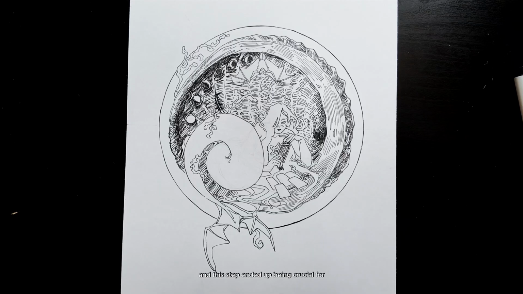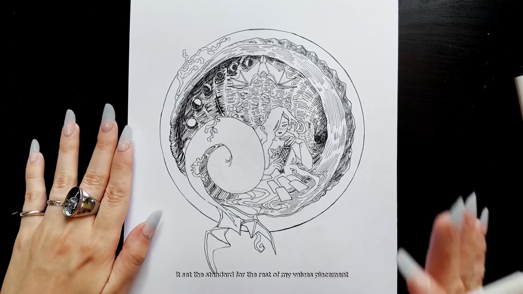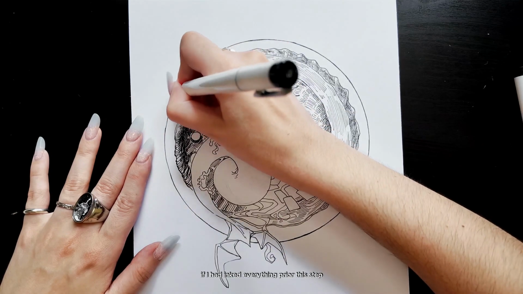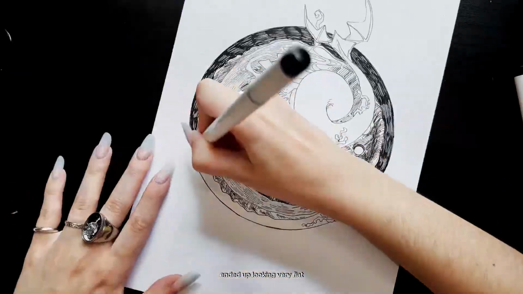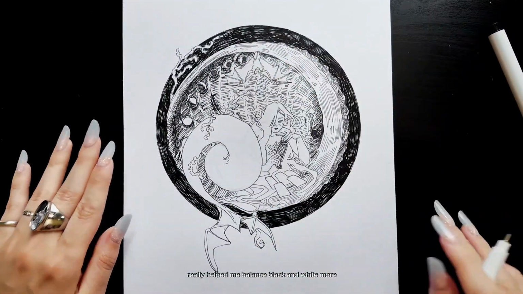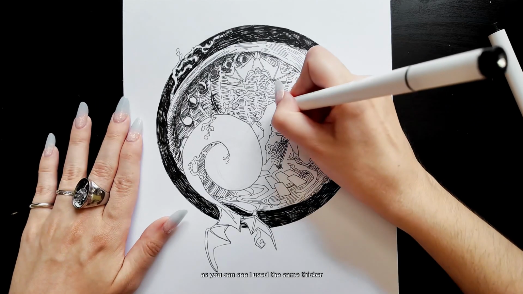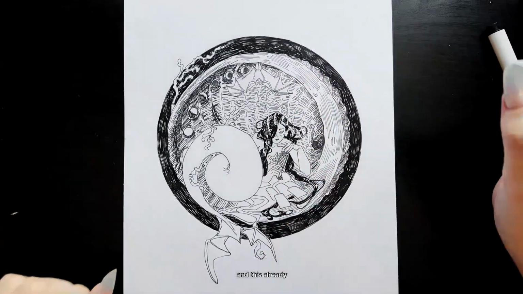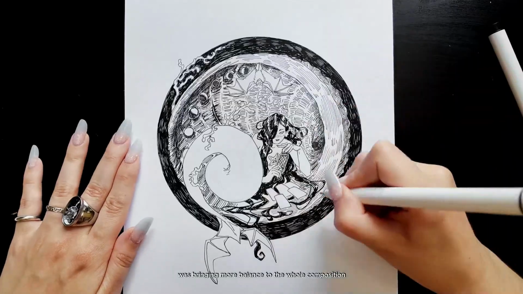ended up being crucial for it set the standard for the rest of my values placement. If I had inked everything prior to this step, I think it would have probably ended up looking very flat, while this step really helped me balance black and white more harmoniously. In fact, as you can see, I used the same thicker fine liner for my mermaid's hair, and this already was bringing more balance to the whole composition.